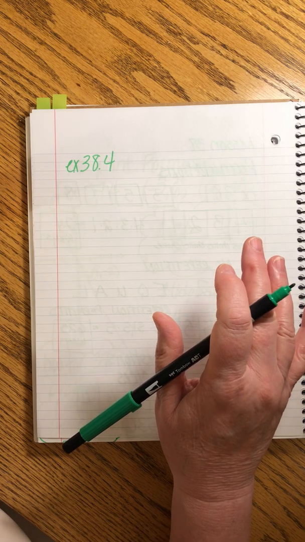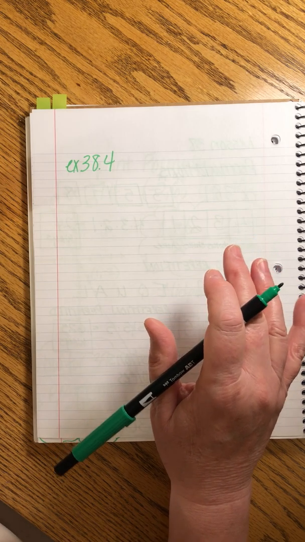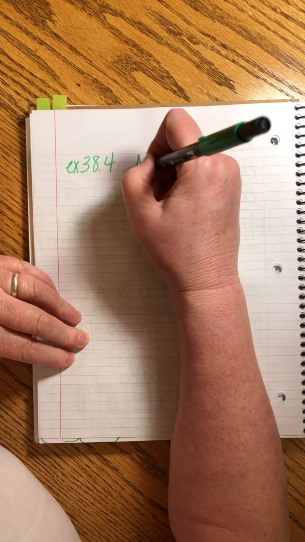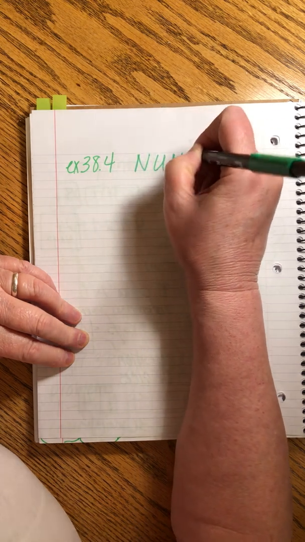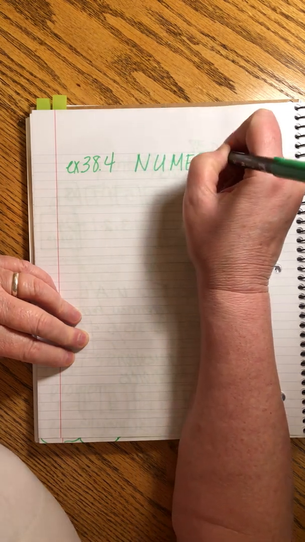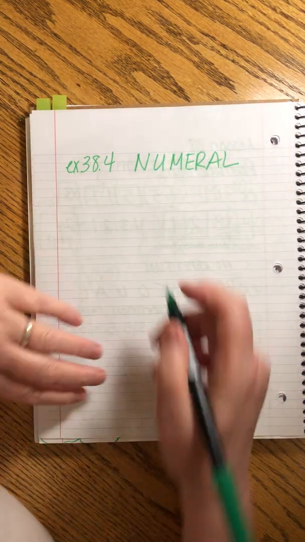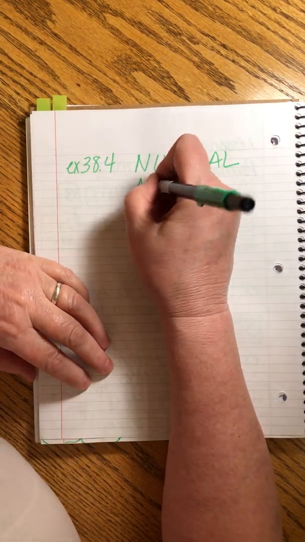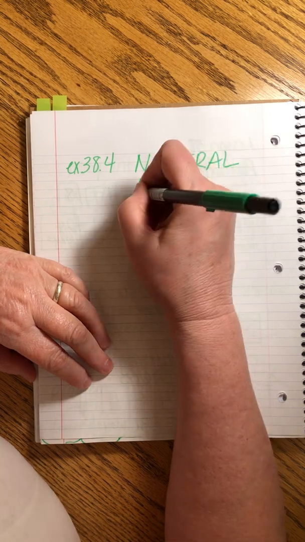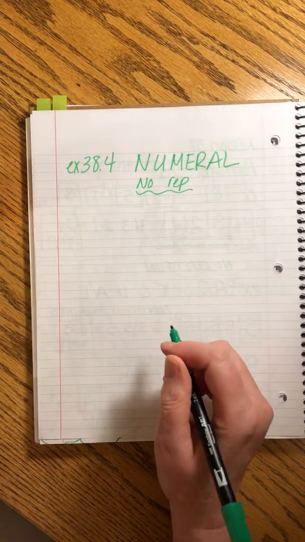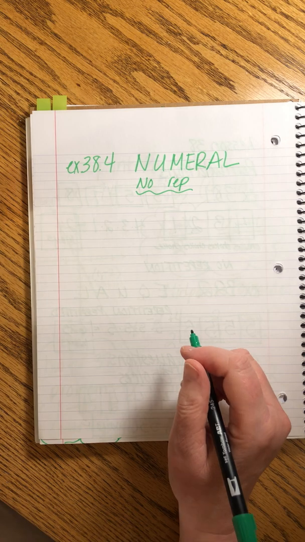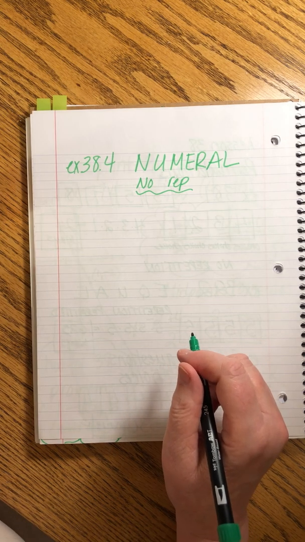How many 3-letter signs can be made from the letters in the word numeral if no repetition is permitted? I usually write no rep or yes rep once I get into these to remind myself.